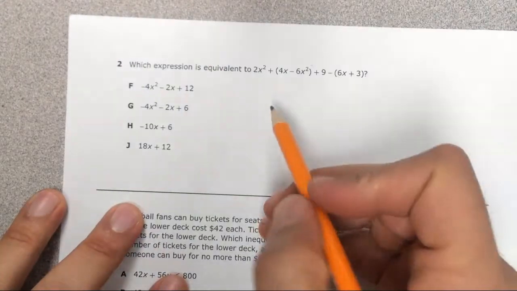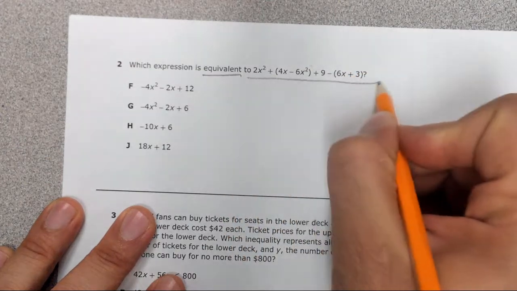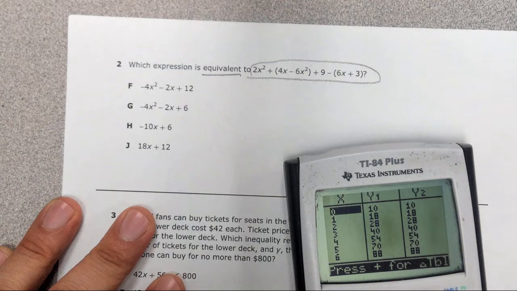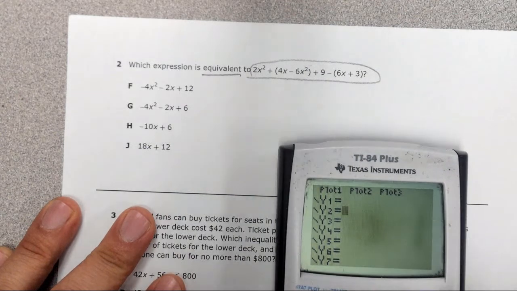And in question number 2, they're asking what's equivalent. Remember, equivalent, you're comparing them to see if they're equal. And we're comparing this with these. Now that's pretty easy. Again, what they did is they tried to make it look really weird so you don't recognize that that's a y equal to. But this is an expression, and it does have an x squared in it.